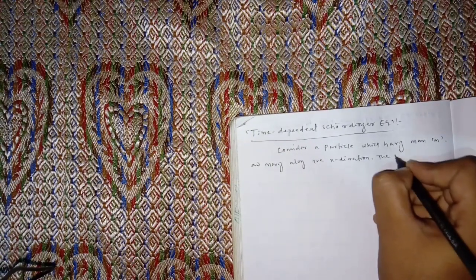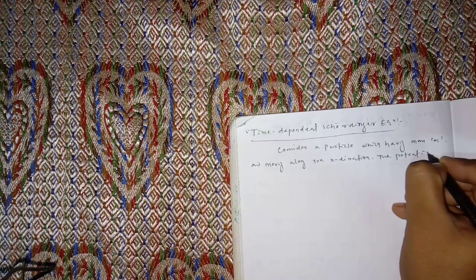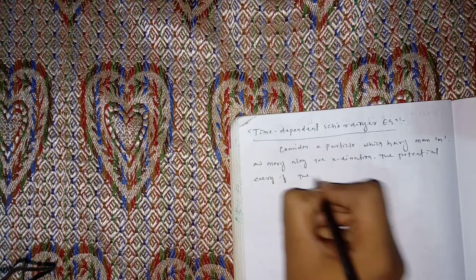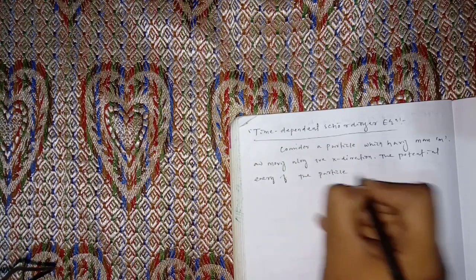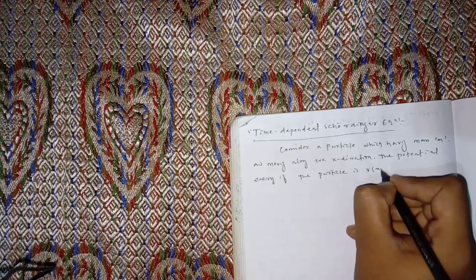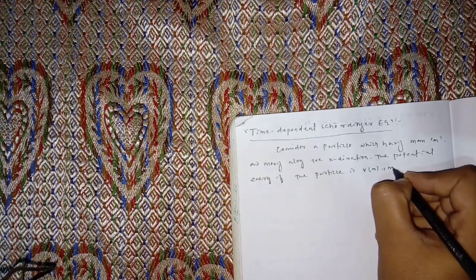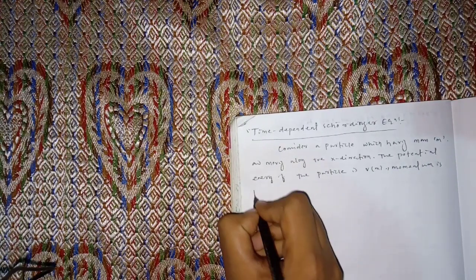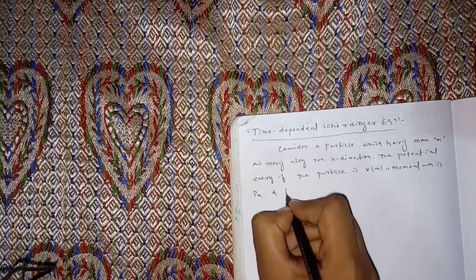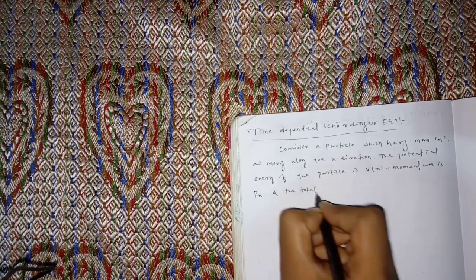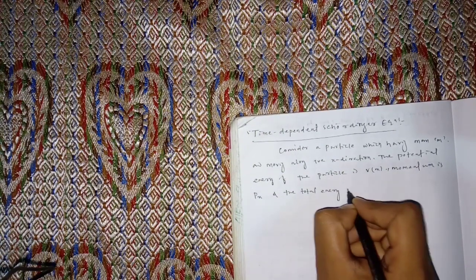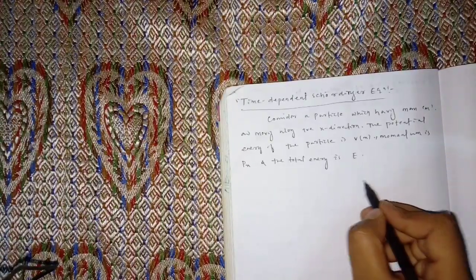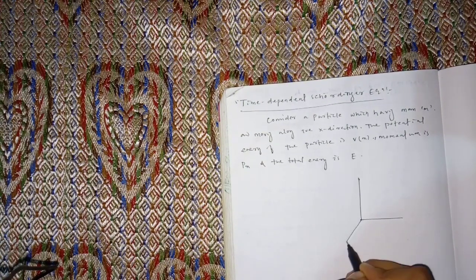Then the potential energy of the particle is V(x), and also the momentum is p(x), and the total energy is E. For better understanding, we take this in three dimensions.